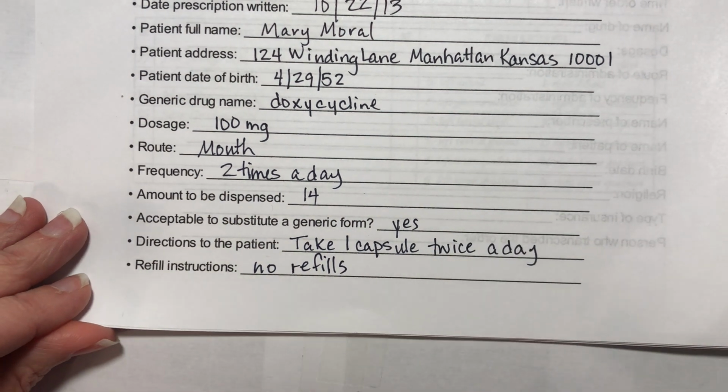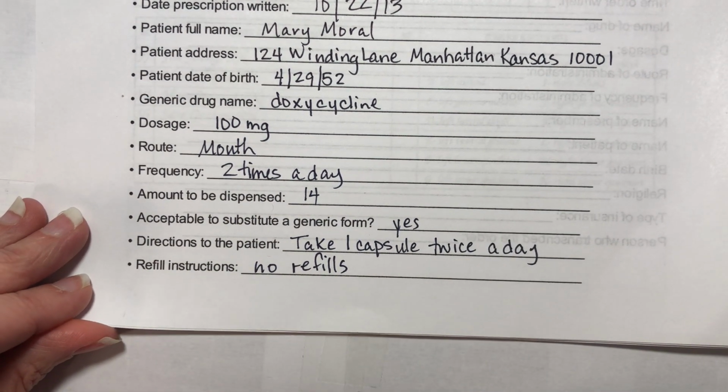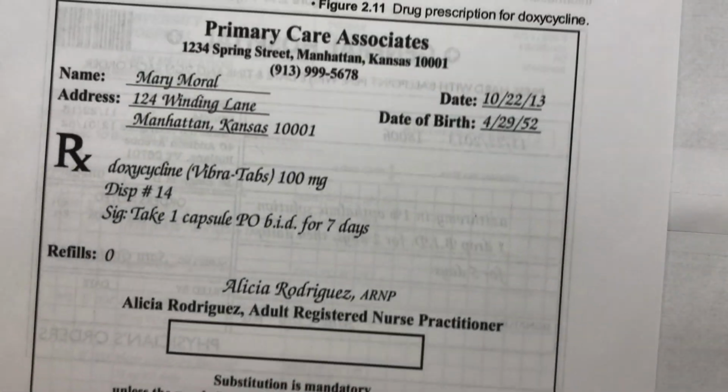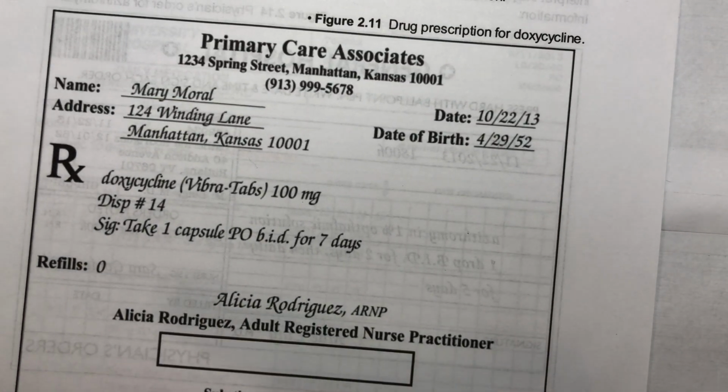This isn't so hard, you just have to know where to look. And once you get your abbreviations down, it's just going to be like reading. It's just going to make complete sense. So let's go to the next one.